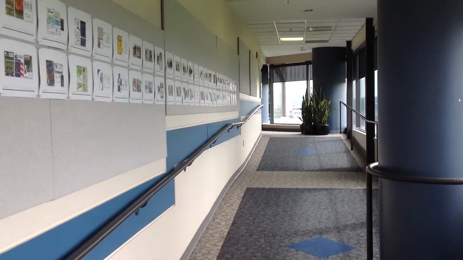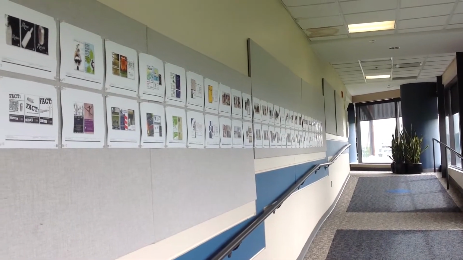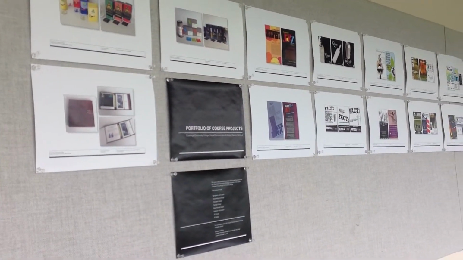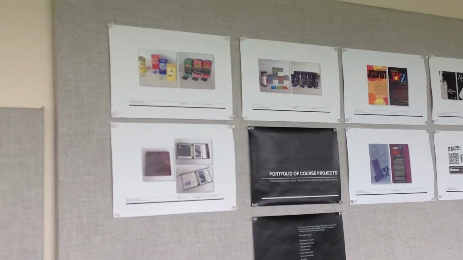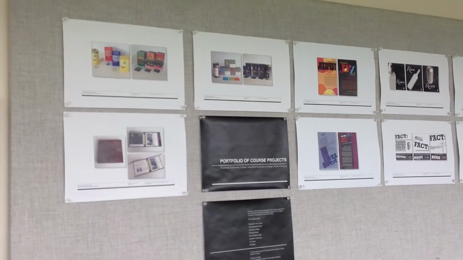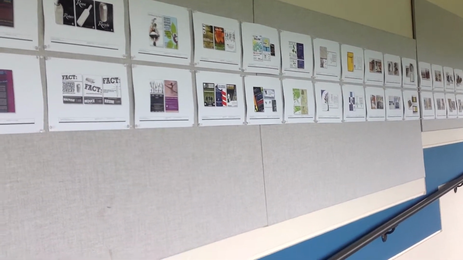Okay, everyone, this is Kate again, and I am at the Eastern Campus, and I am taking a peek at our department portfolio. I thought this was kind of a neat way to display it, and we can go through and talk about in the hallway which work belongs in a portfolio.